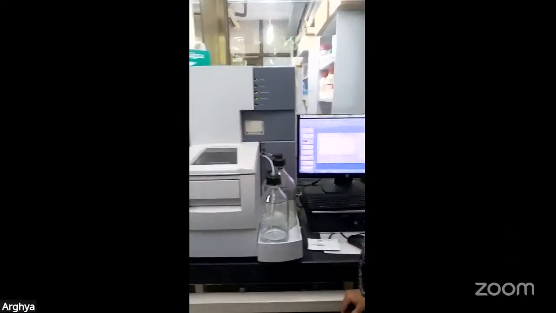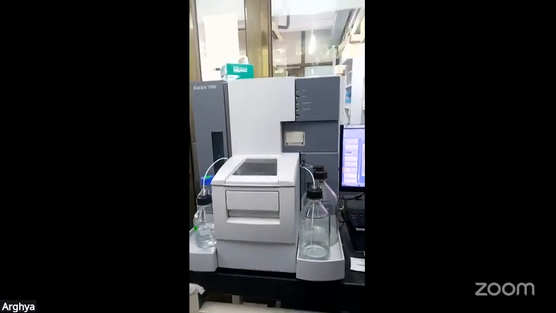Hello everyone, this is the Biacore T200 from Cytiva. We use the Biacore T200 to study biomolecular interactions. We study different kinds of biomolecular interaction, like protein, small molecule, protein with DNA, drug molecules, all sorts of biomolecular interactions. We find KD on the basis of the rates of association and dissociation.